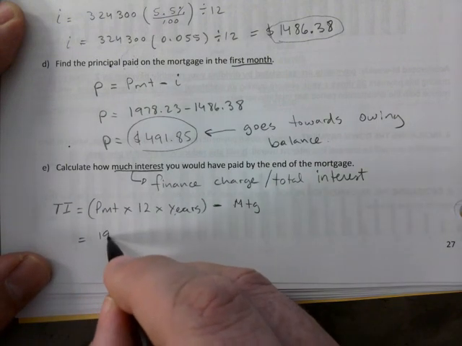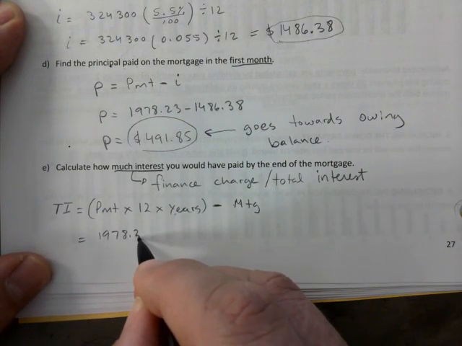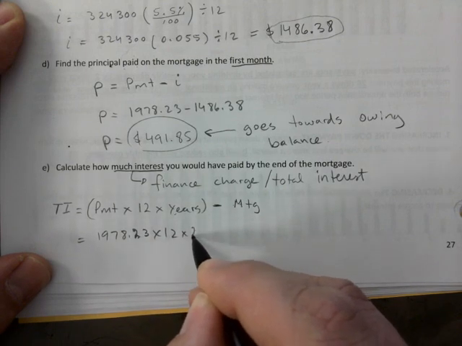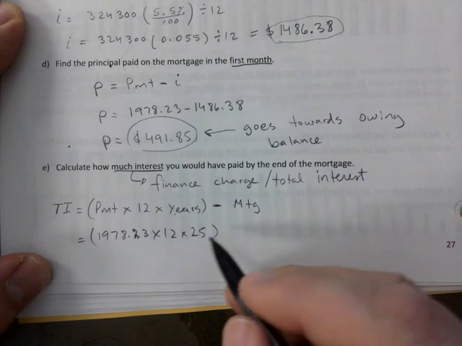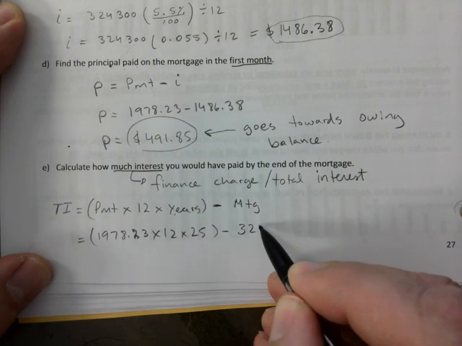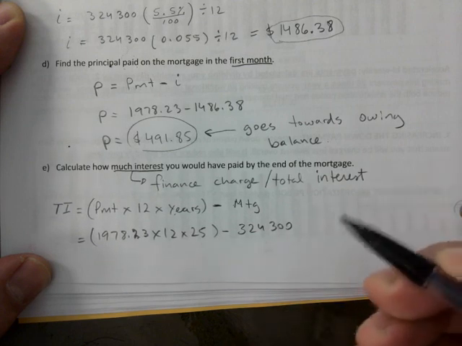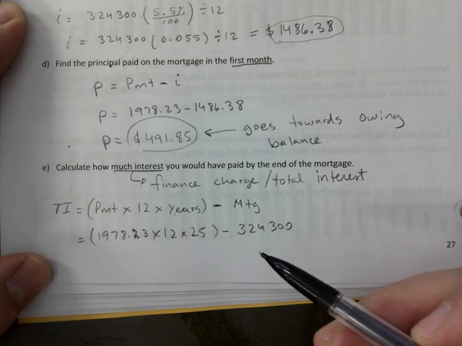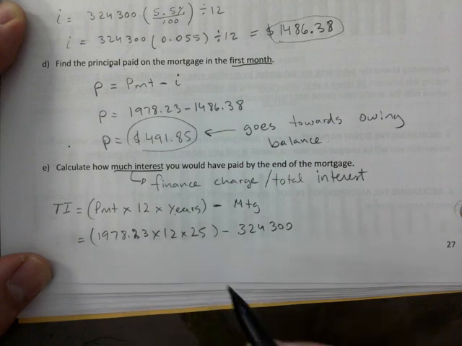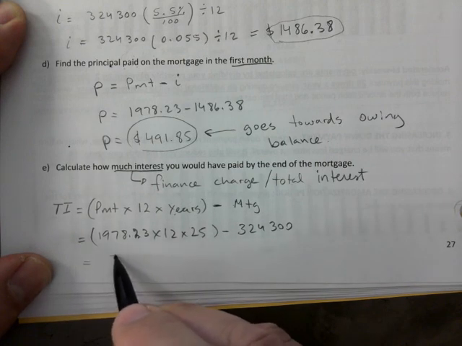So this is 1978.23 times 12 times 25. Did I do this part already? Somewhere earlier? I did that already in part B, if you go look. So I'm just going to borrow that number.